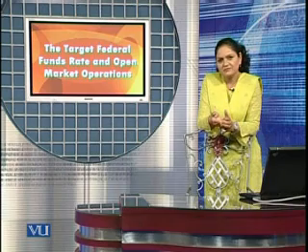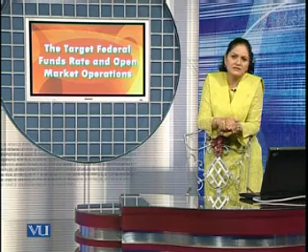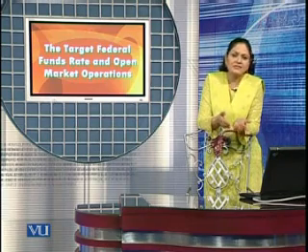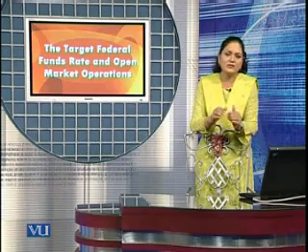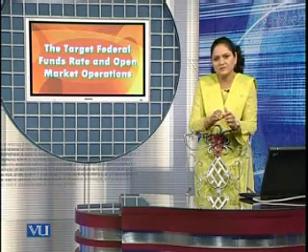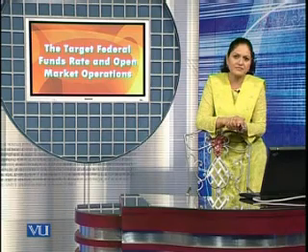Number two, the discount rate, which is borrowing by the commercial bank from the central bank or lending by the central bank to the commercial bank. And thirdly, required reserve ratio. But in today's lecture we only focused on the first policy tool, which was the federal fund rate. The federal funds rate is also the interbank borrowing and lending rate.